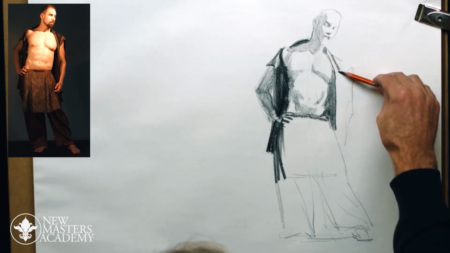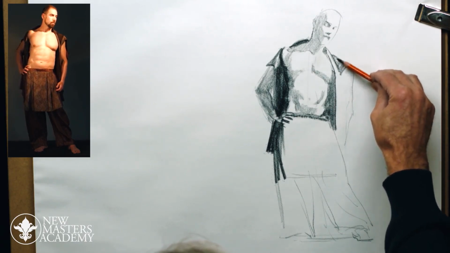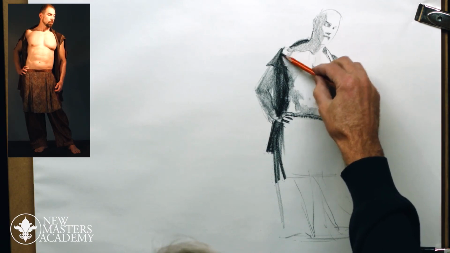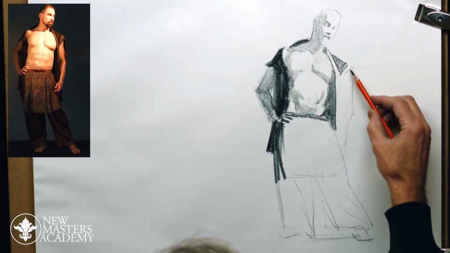There's a pattern to this, so let me get a little pattern on here. Let me make this a whole mass. Let me just do that. There we go. That will make sense.